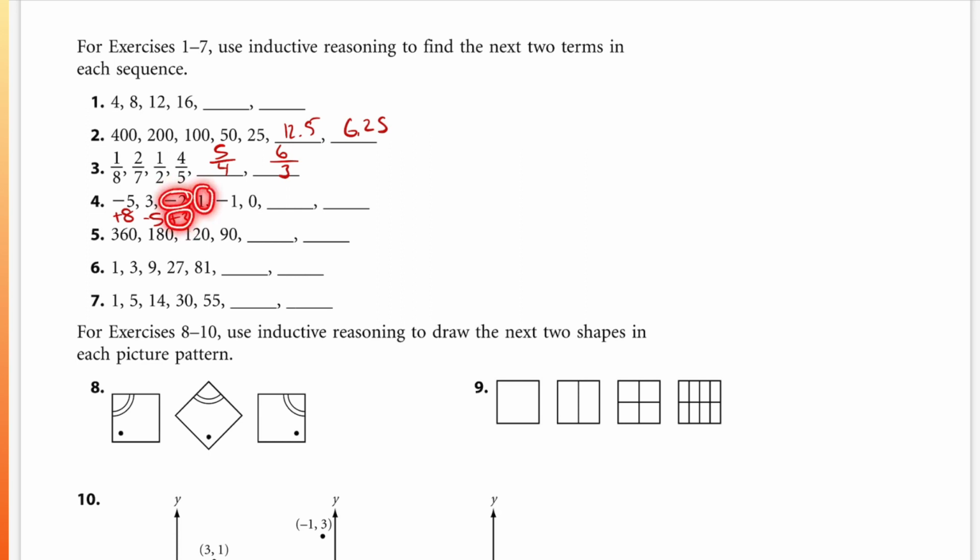Negative 2 plus 3 is 1. And so then I just looked at these two numbers. If you add those two numbers together, you get negative 2. 1 and negative 2 make negative 1. And then if you look at the next two numbers, that's positive 1. Then negative 1 and positive 1 is 0. All right, and so that looks to be like the pattern.